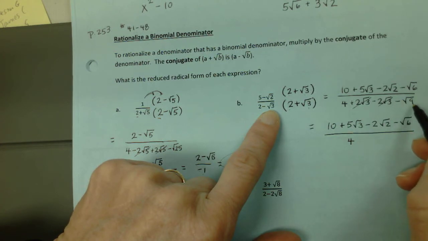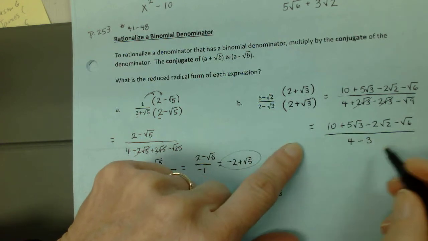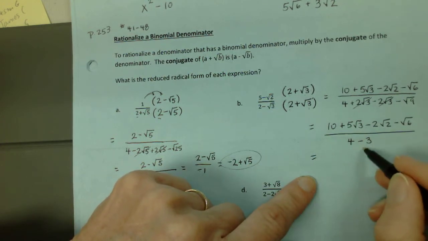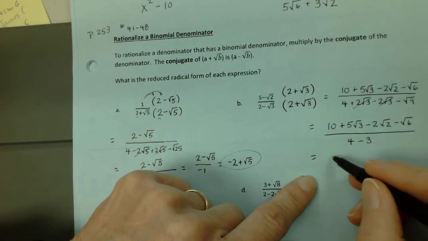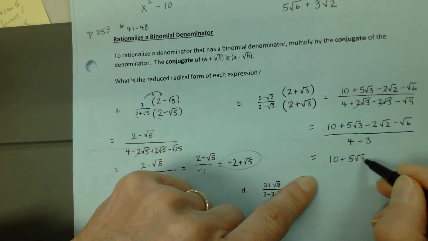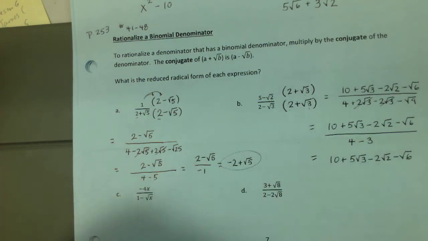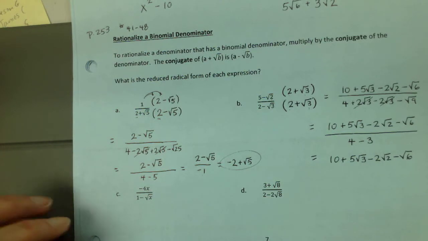then this would be the square root of 9 is 3. So 4 minus 3 is 1. So if I have 1 in the denominator, do I need to even keep it? And the answer is no. Your answer would just be 10 plus 5 square root of 3 minus 2 square root of 2 minus the square root of 6. And I don't even have a fraction because 1's now in the denominator.